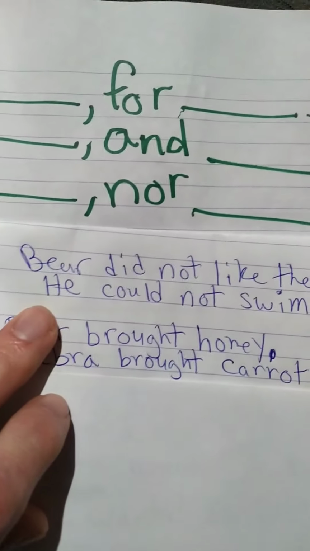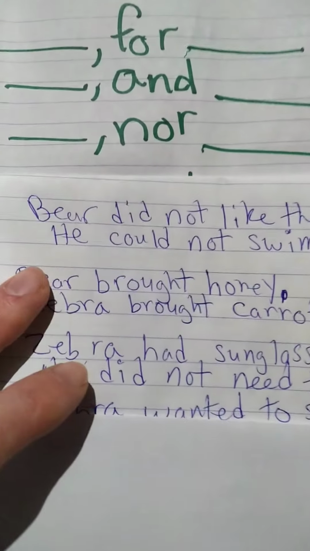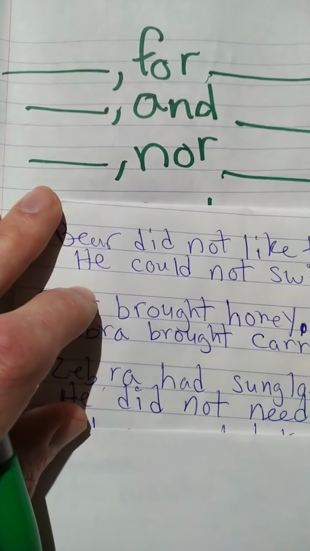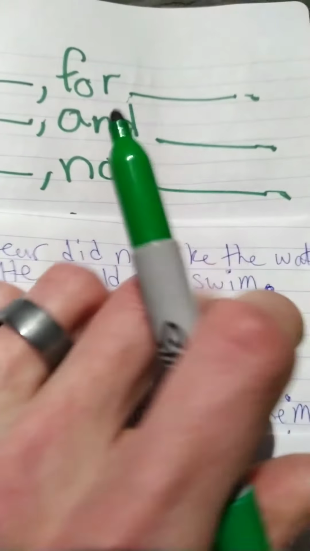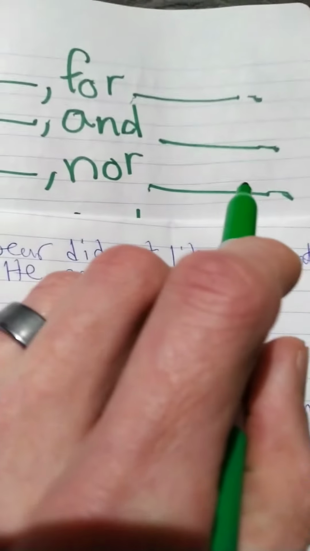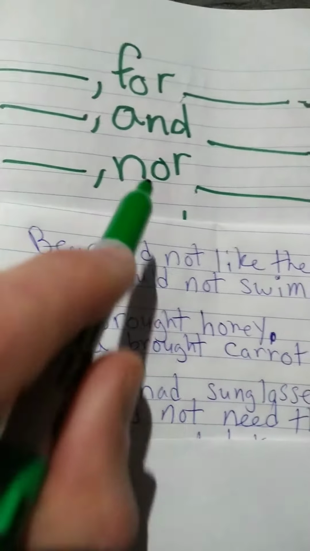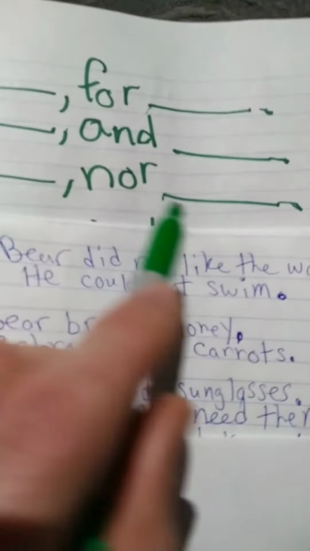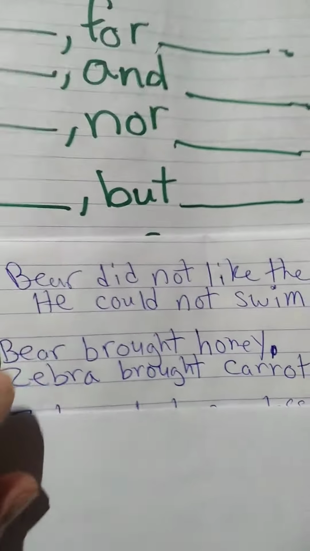All right, so next one is nor. We're actually going to skip over nor. Nor actually doesn't work for compound sentences. For example, I could say something like, Bear was not rich, nor was he poor. So was he poor is not a sentence. So that's why this back piece doesn't really work. Or I could say, Zebra was not athletic, nor was he clumsy. So was he clumsy, again, it's not a sentence. So nor can be used to hook together the two pieces, but I can't get a sentence back here using nor.